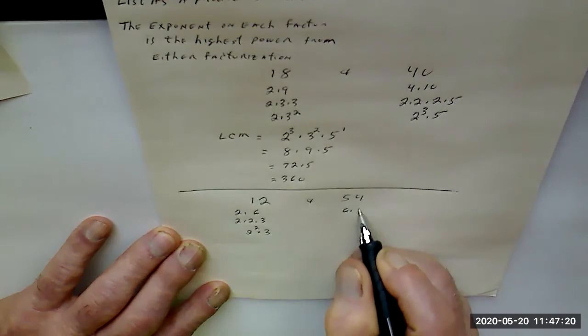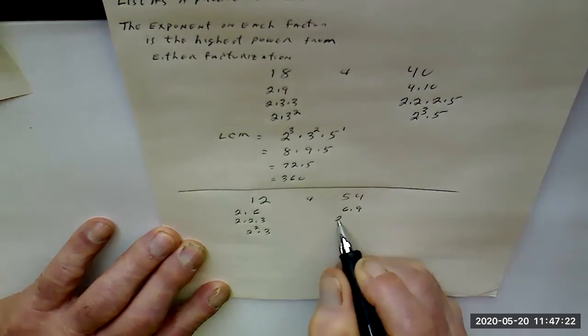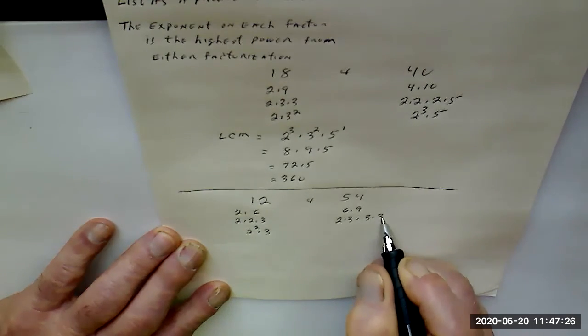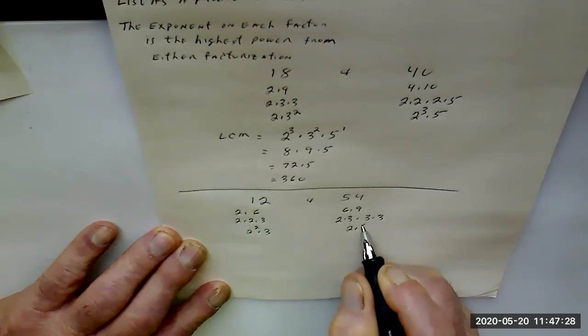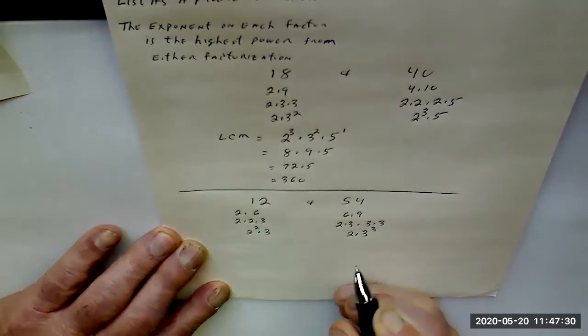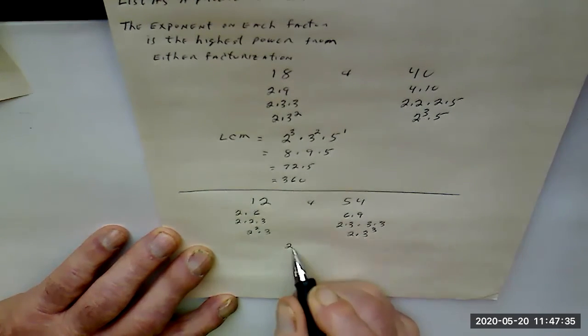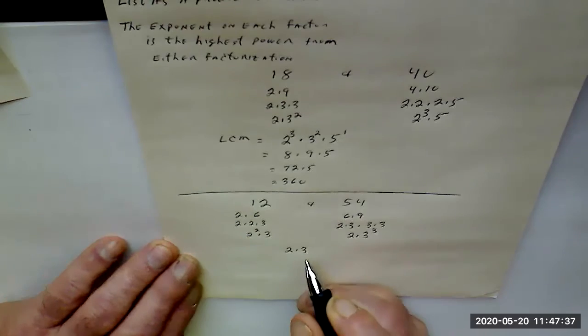54 is maybe 6 and 9. 6 is 2 and 3. 9 is 3 and 3. So we have 2 times 3 cubed. The different factors are 2 and 3 as a product.